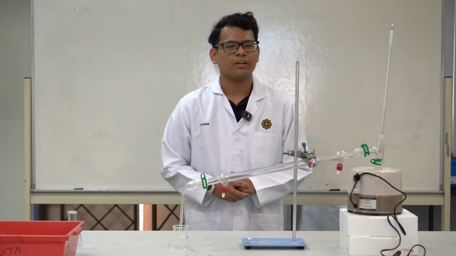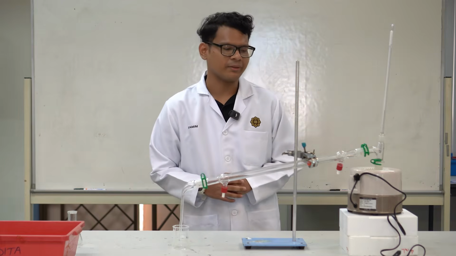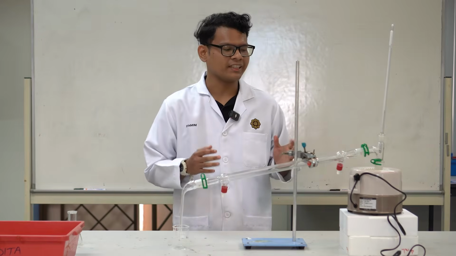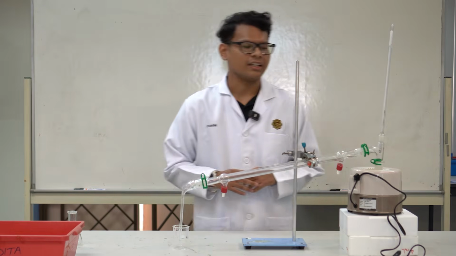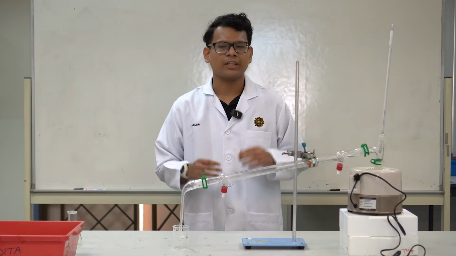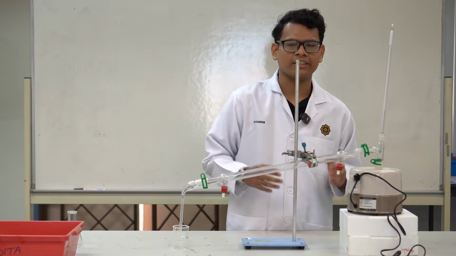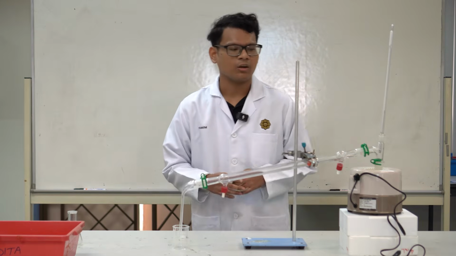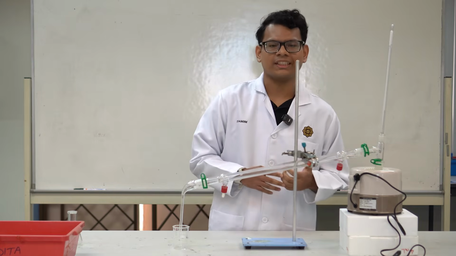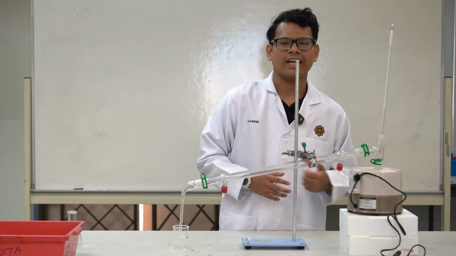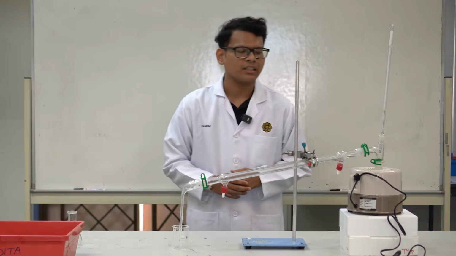As you all know, we are going to be discussing the distillation experiment. It is one of the separation techniques that we have learned in chemical engineering lab. Distillation, by definition, is a process to separate components in a mixture based on the differences in their boiling points. Although it is just a simple technique, it is very important in both academic research and industrial application.